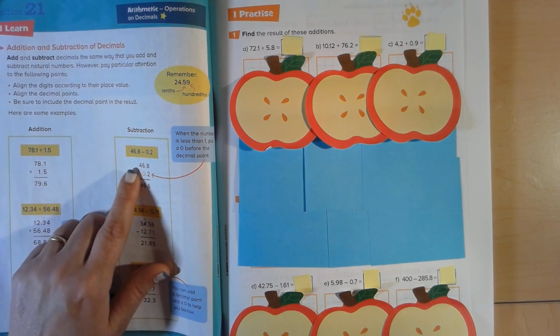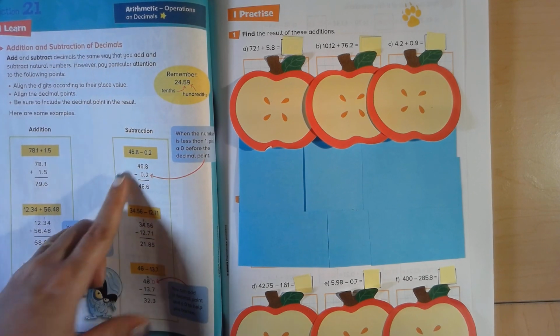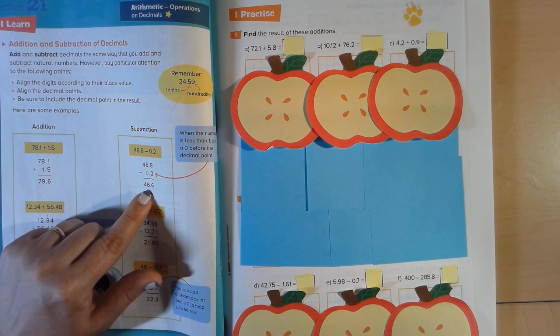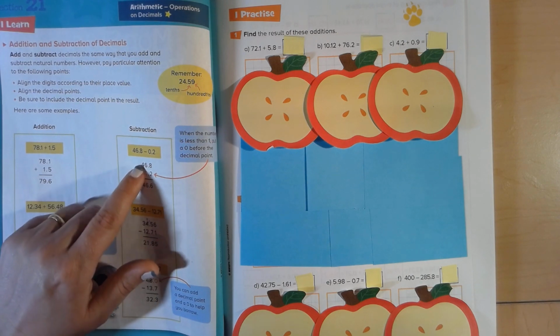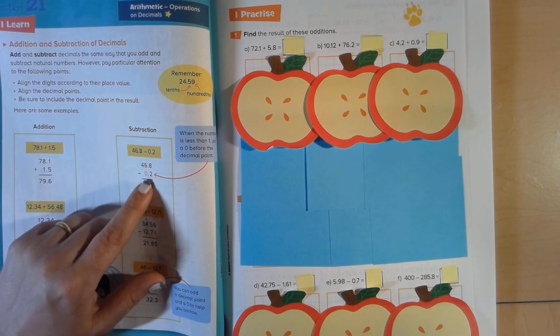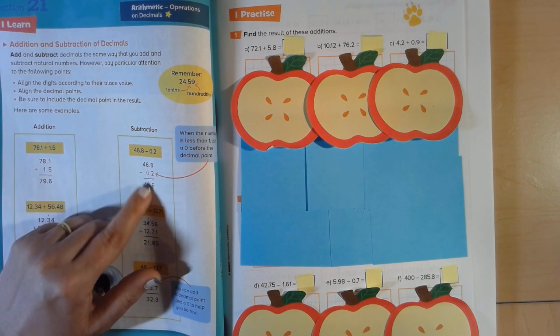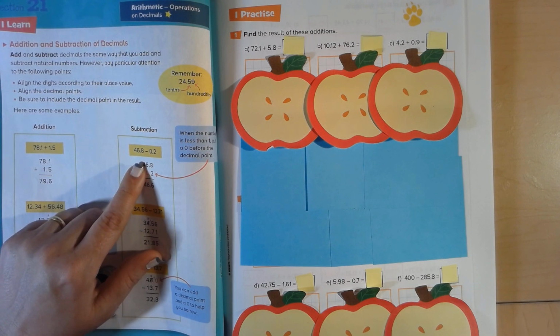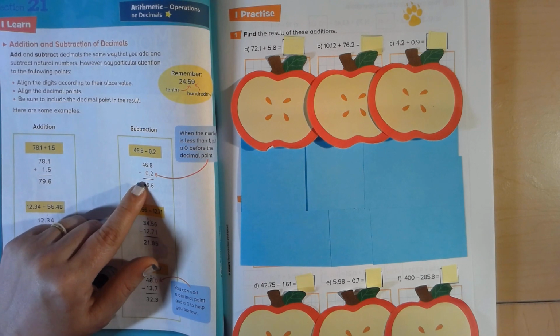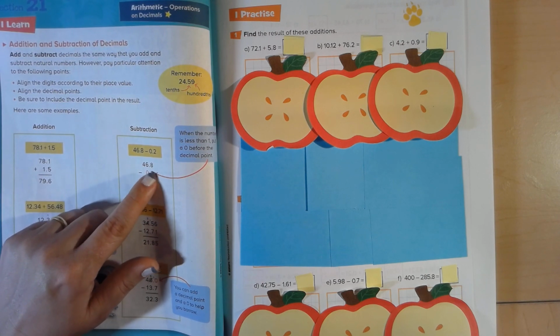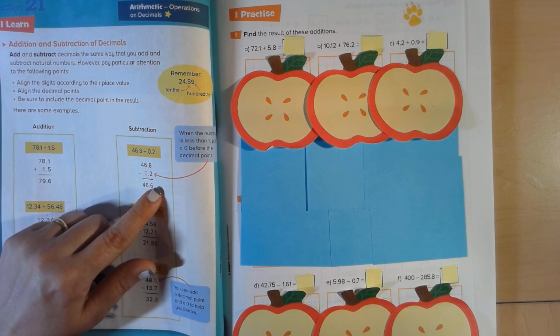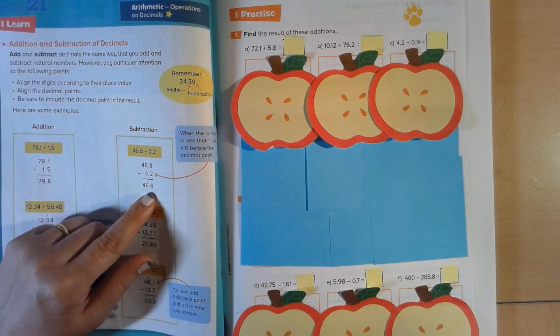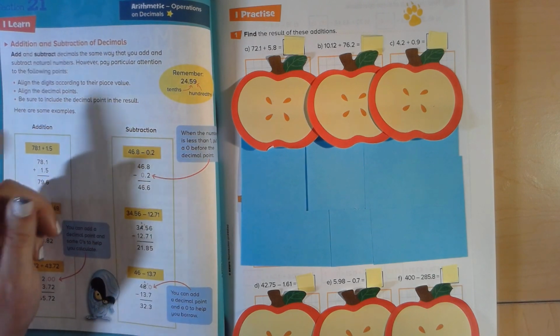0.2. You line up your numbers, you line up your decimal point, and you have 8 take away 2 is 6. Bring down your decimal point. 6 take away 0 is 6. And 4 you can bring down. So 46 and 8 tenths take away 2 tenths is 46 and 6 tenths.